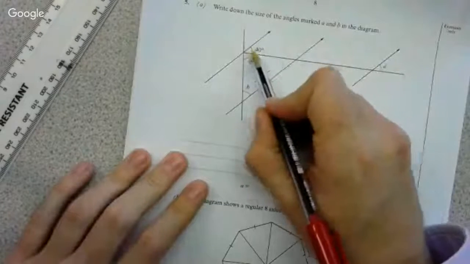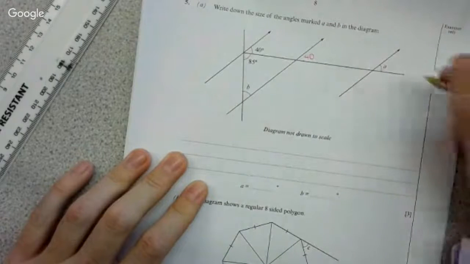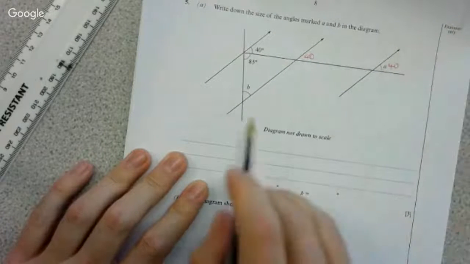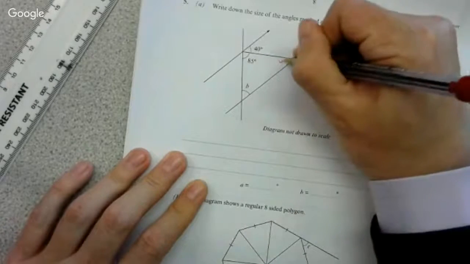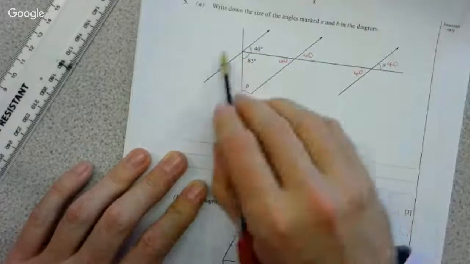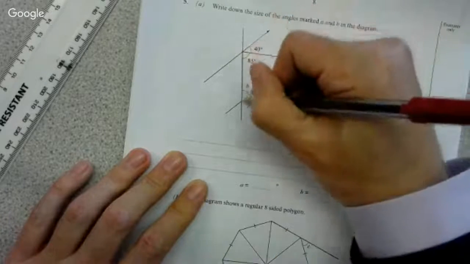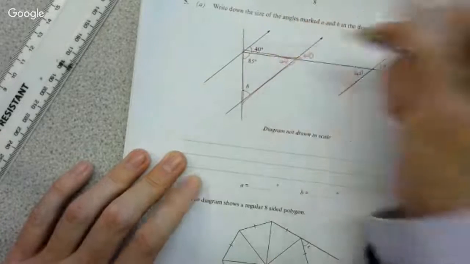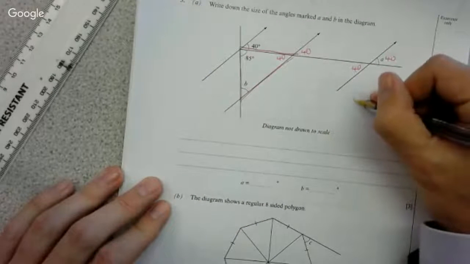Okay, parallel lines, we know that all these angles along here must be 40 where you have the acute angle. So 40 there and 40 there. We've got also 40 by here and 40 by here, but only along this line here, not along that line there. Now, because this is a triangle, I can see a triangle here. I know that those angles must add up to 180. So I'm going to do 85.